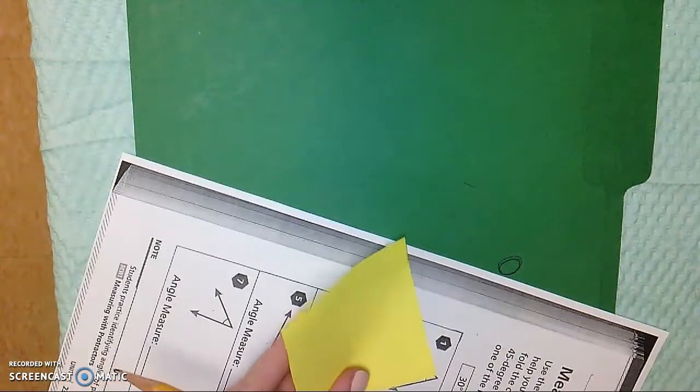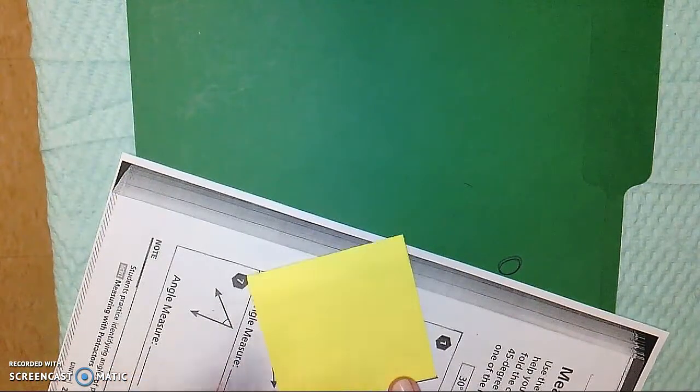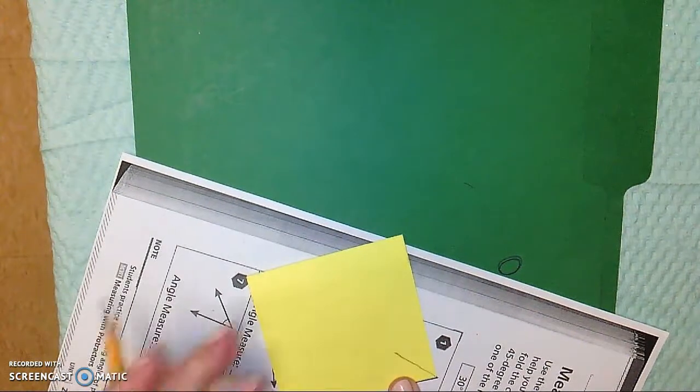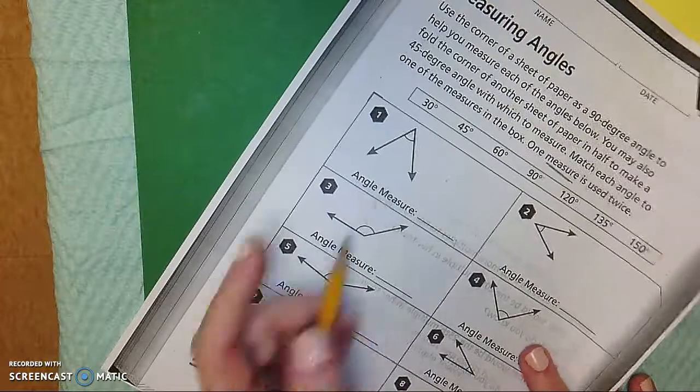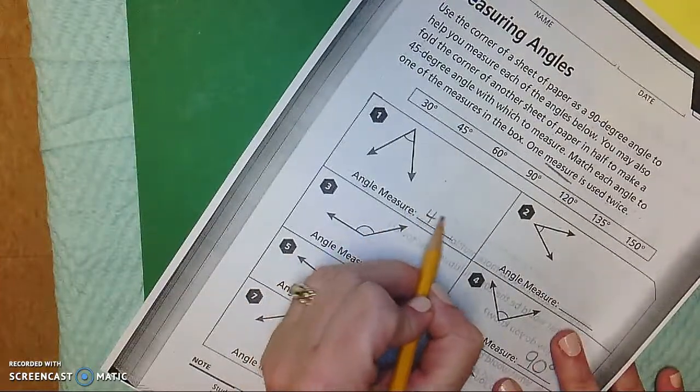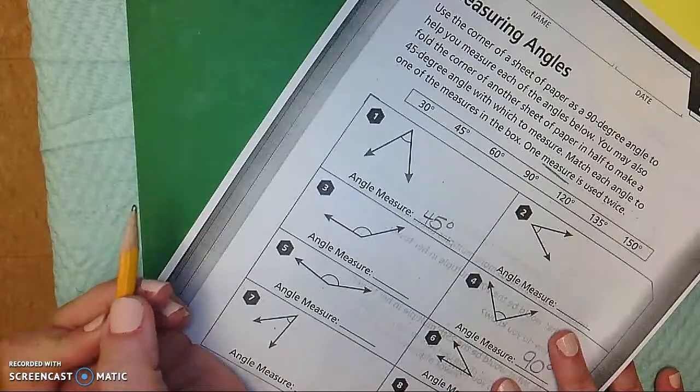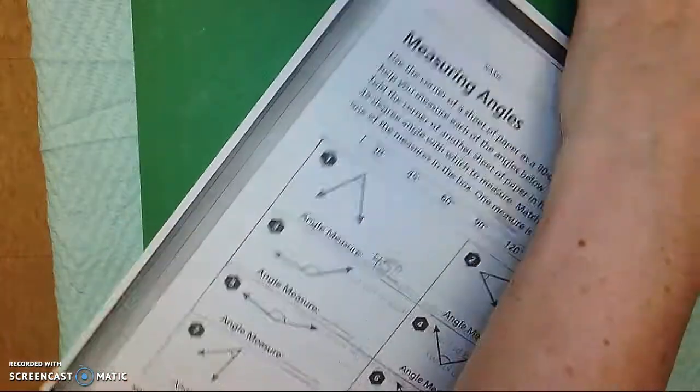So let's look at number 1. And we see that number 1, the angle goes right here through the middle. So what is half of 90? Half of 90 is 45 degrees.